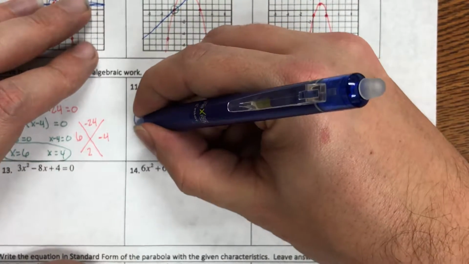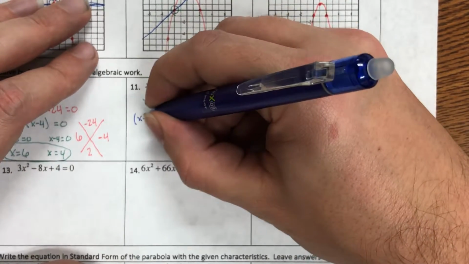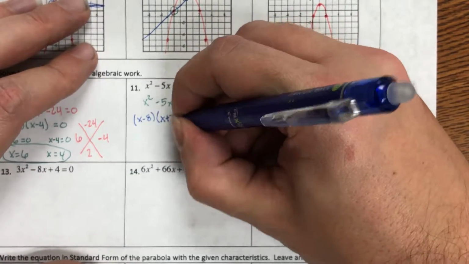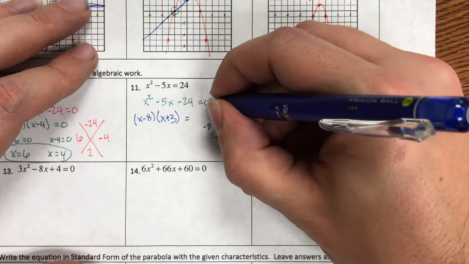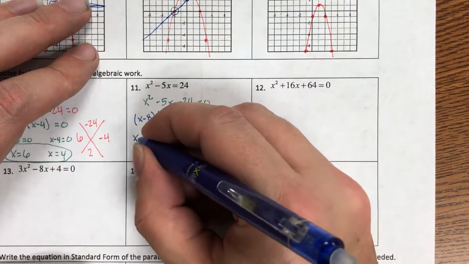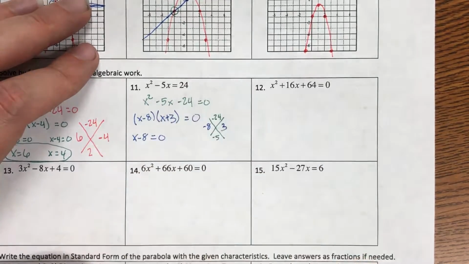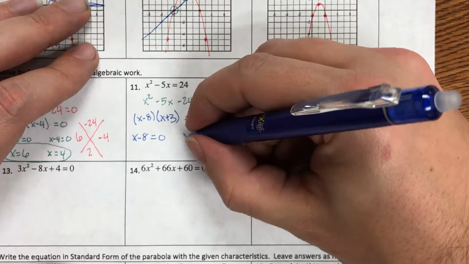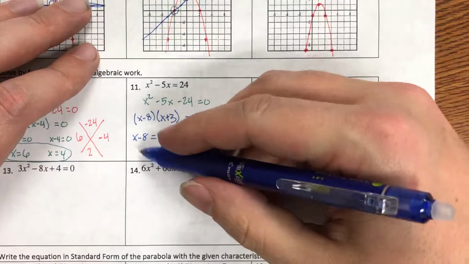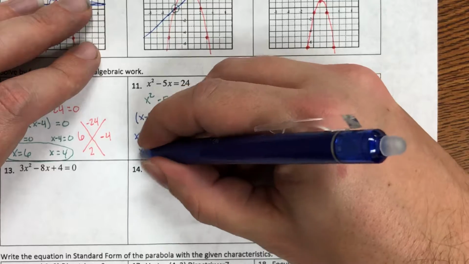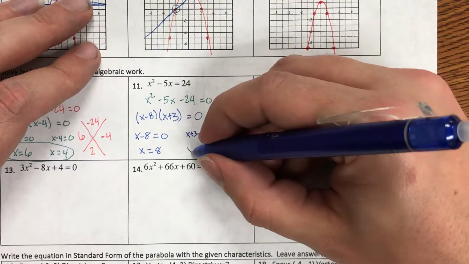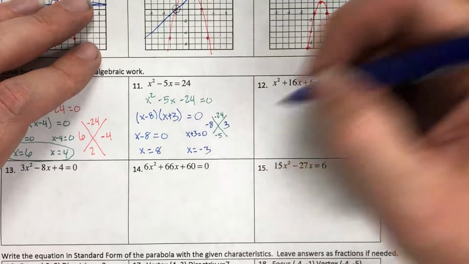So this then factors as x minus 8 times x plus 3, and it still equals 0. I set each of those equal to 0. X minus 8 equals 0, or x plus 3 equals 0. I add 8. X equals 8. Here I subtract 3. X equals -3.